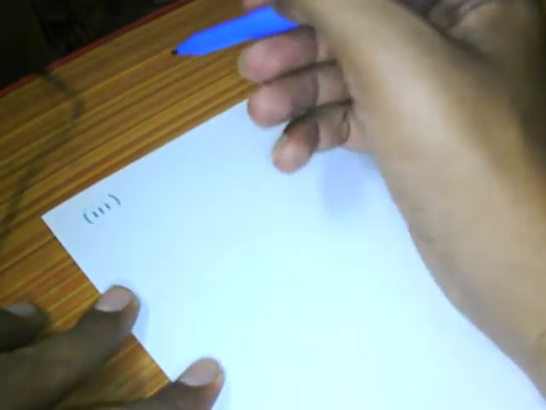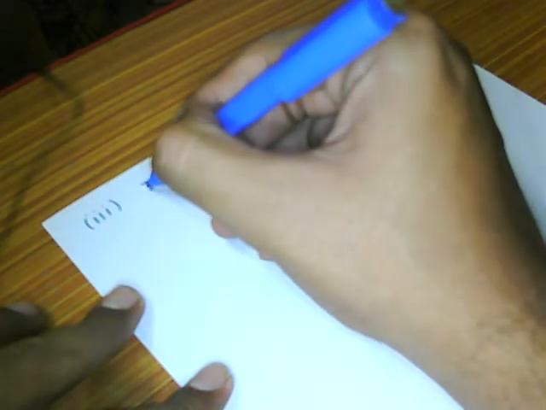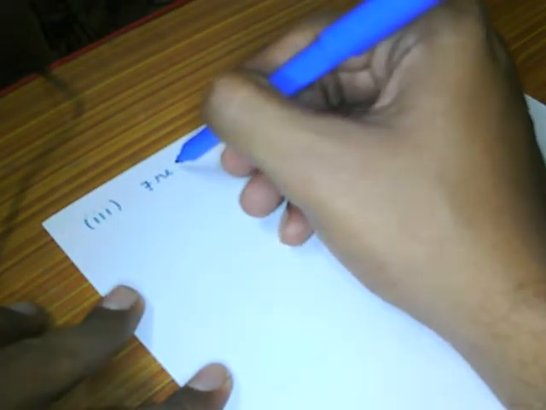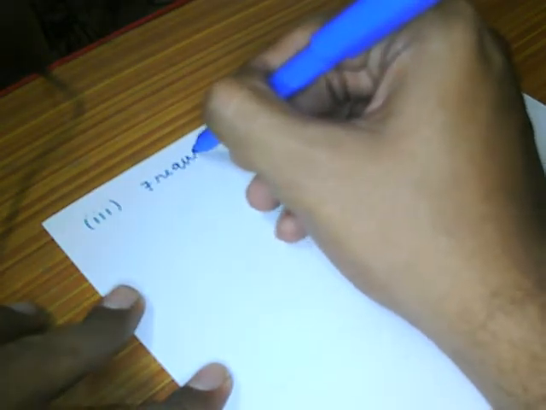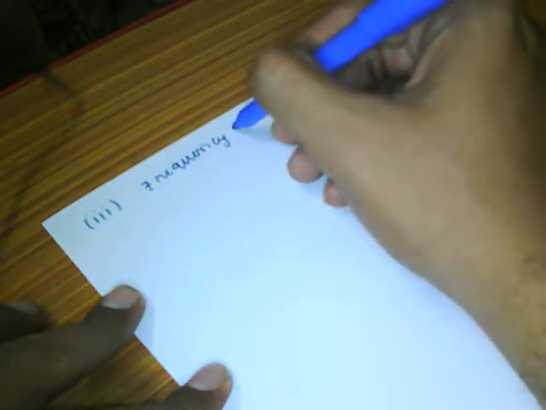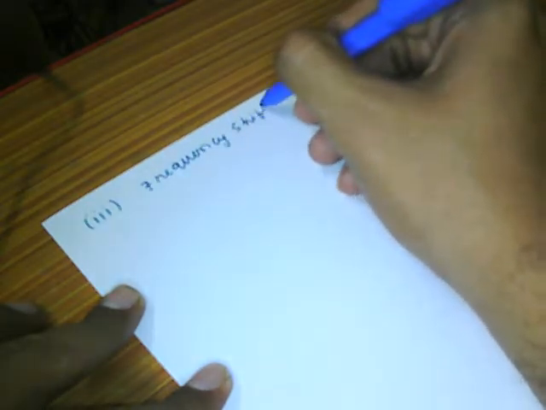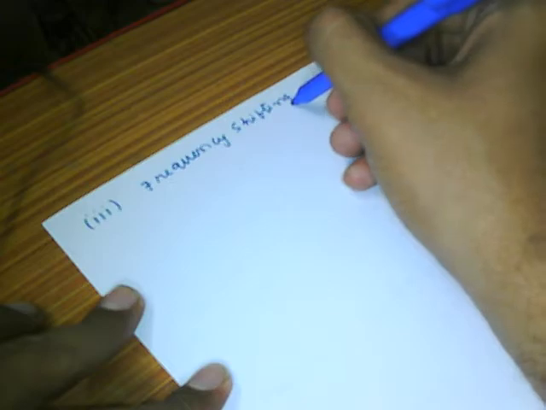So the next important property which we will be seeing is the frequency shifting property. So what does it say?